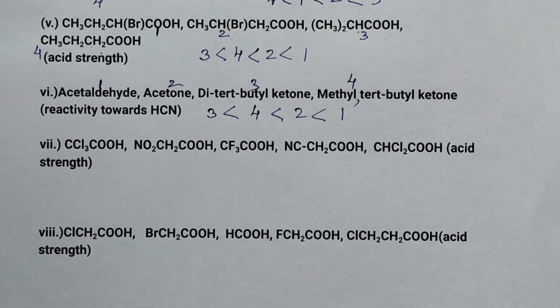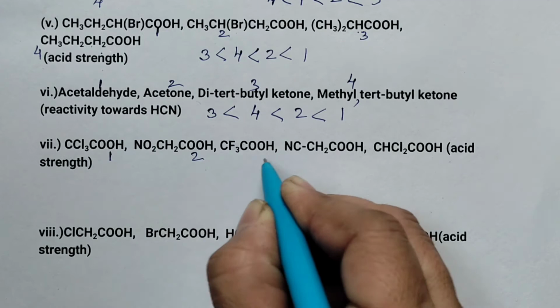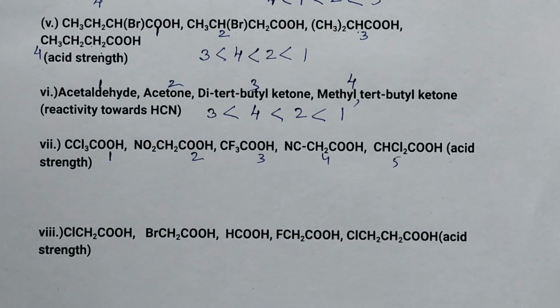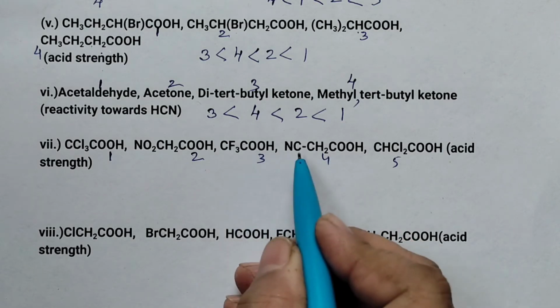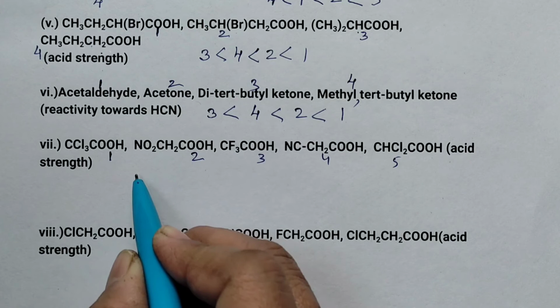The next one is again acidic nature. There are different groups attached. We have to arrange them in the increasing order. Let's number them first, 1, 2, 3, 4 and 5. Now we will place it. Now there are all withdrawing groups, but you will have to check which one is there. Okay, so CN will be there. That is the least one.